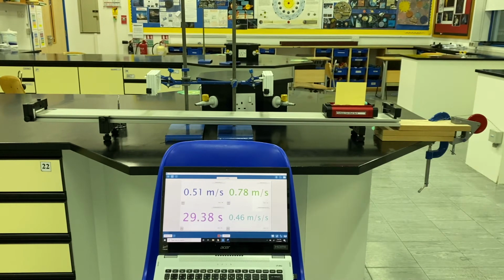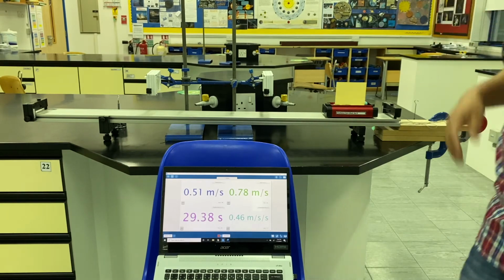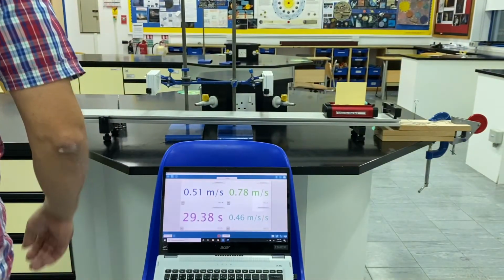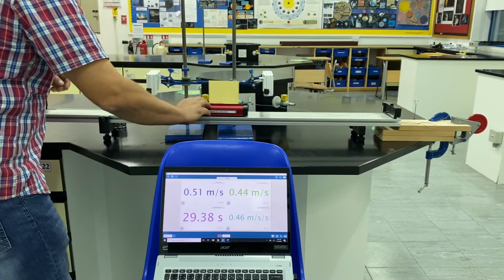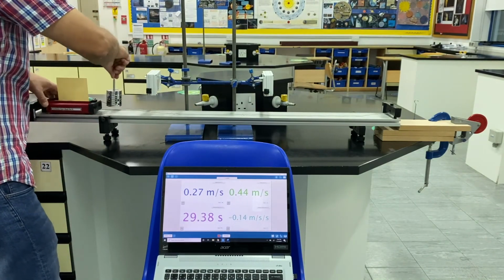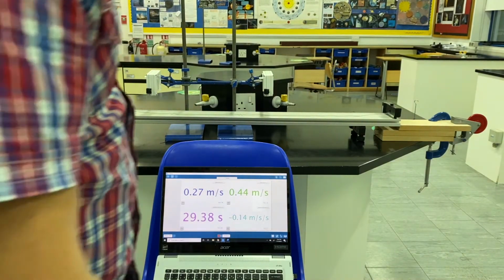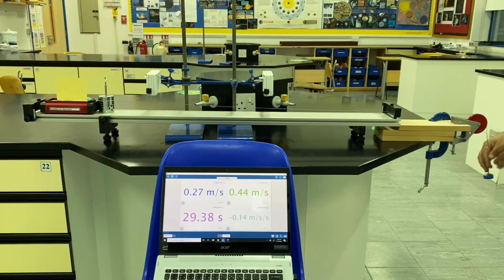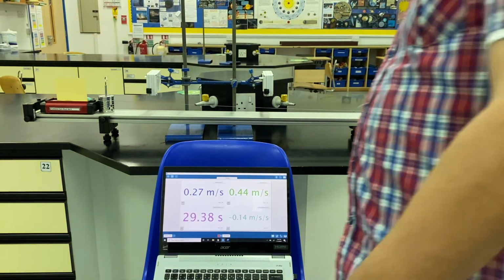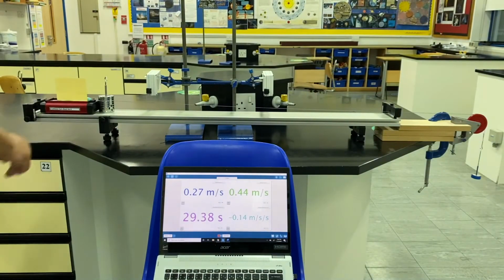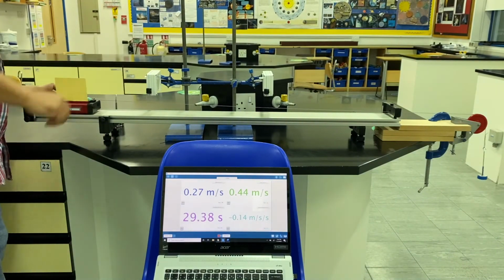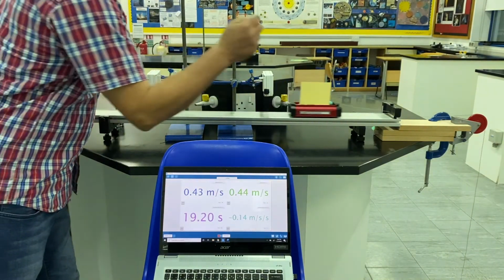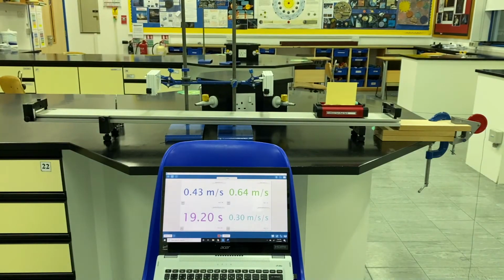Okay, I'll make this the last one, because obviously if we go down to 0, we're going to have no accelerating force. So 20 grams is what we have, and our final value of acceleration is 0.30 meters per second squared.